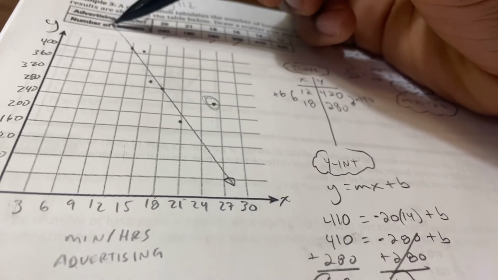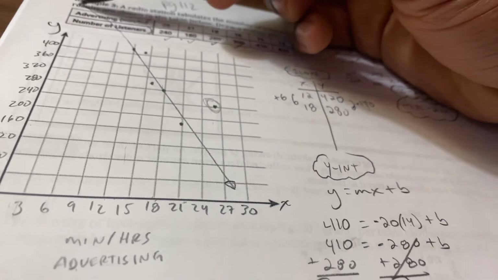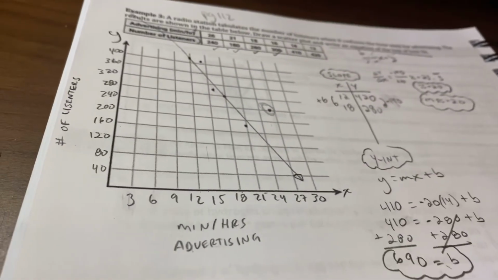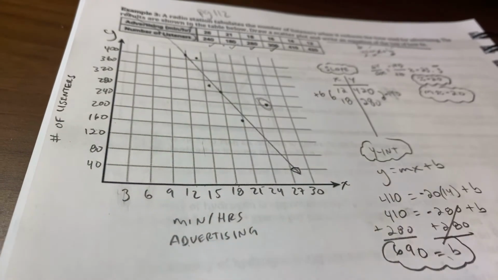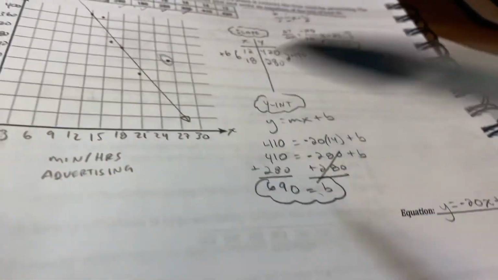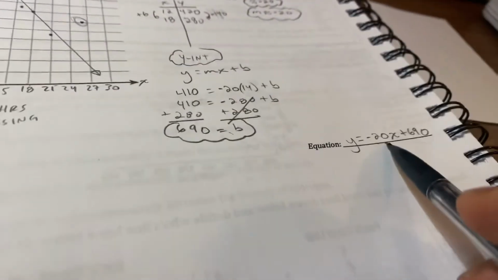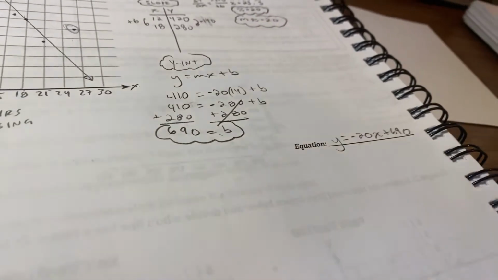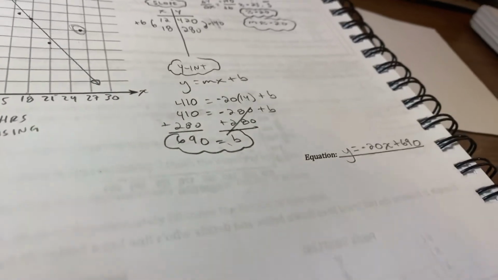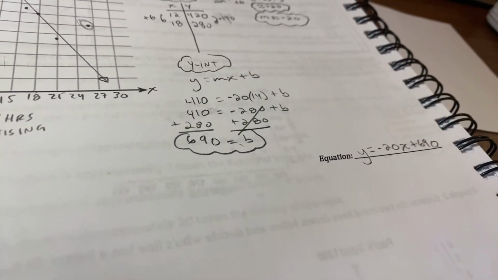But if you continue to go up, you should get to about 600 right around that mark, right? If you continue your line over there. Because we're starting at about 700 listeners, approximately. But the more advertisements you put up, you're going to lose about 20 listeners per minute. So the more advertisements you put up, you're going to lose just about that much, right?